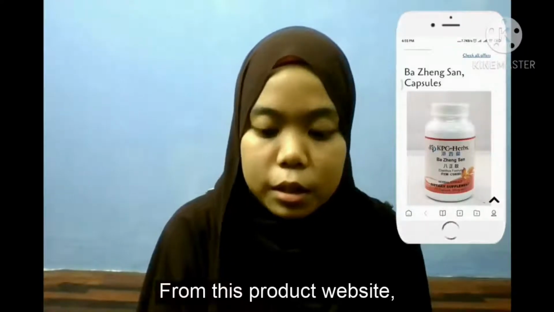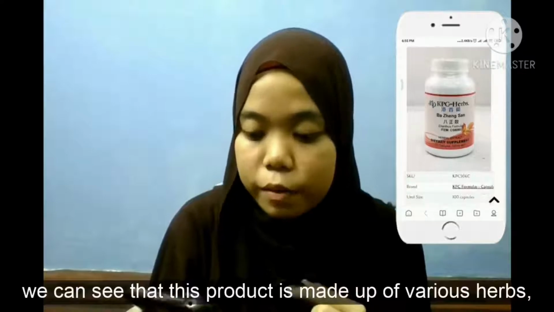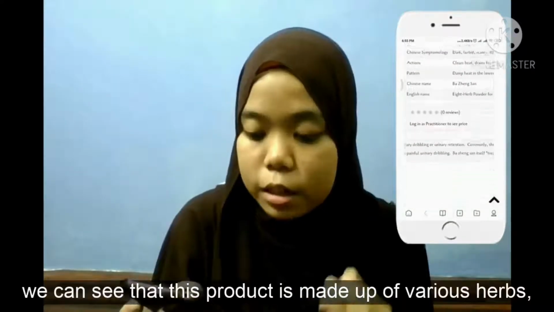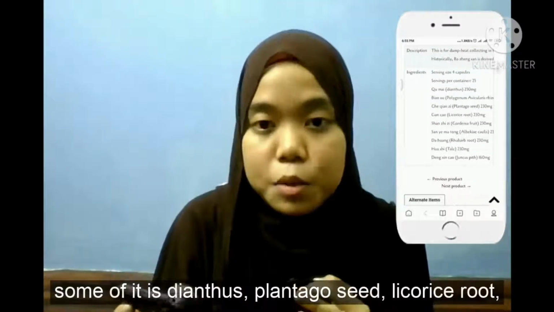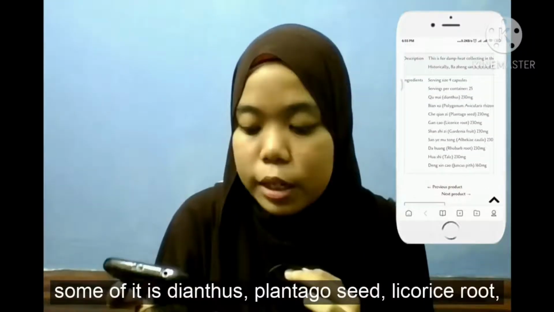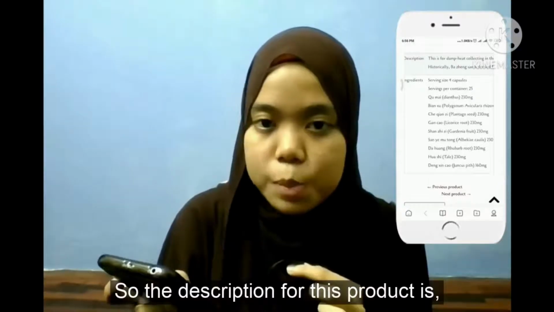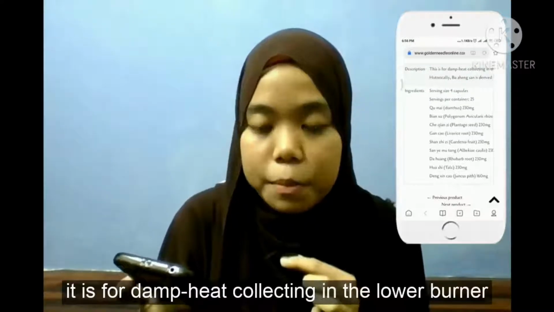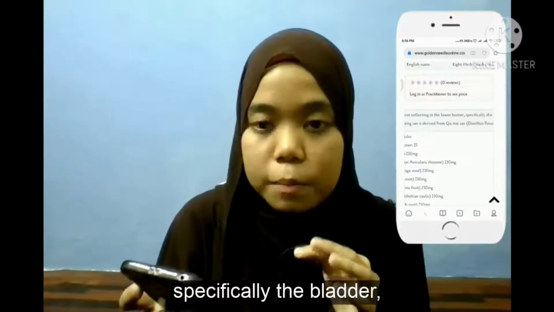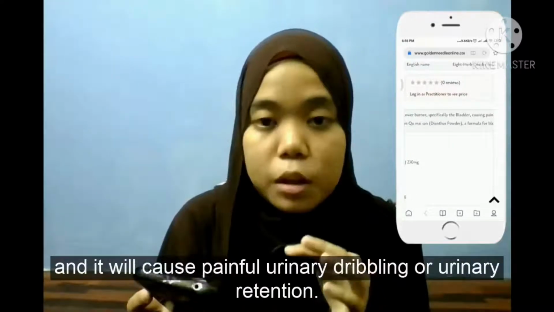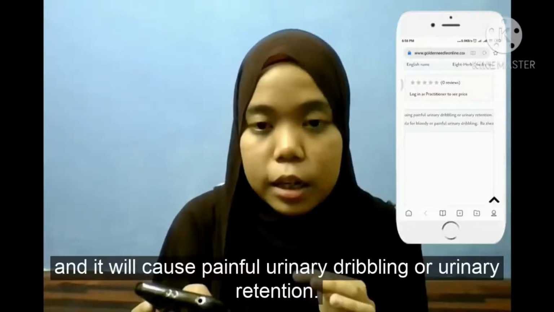From this product website, we can see that this product is made up of various herbs. Some of them are dianthus, pantagruel, licorice fruit, gardenia fruit, and many more. The description for this product is, it is for damp heat collecting in the lower burner, specifically the bladder, and it will cause painful urinary dribbling or urinary retention.